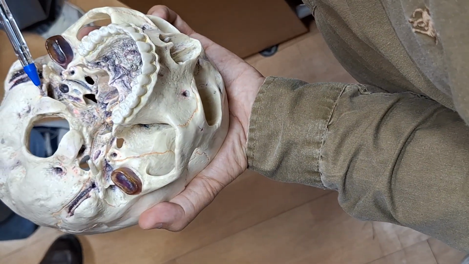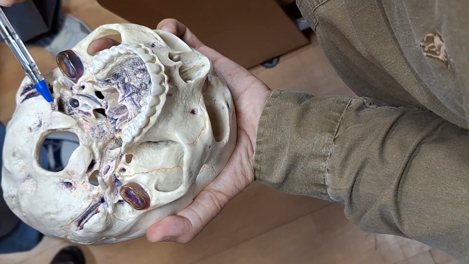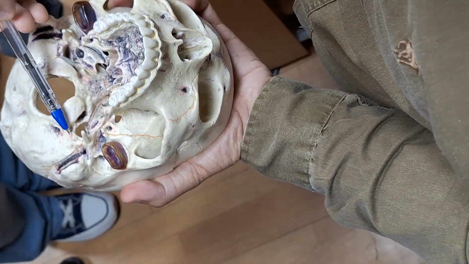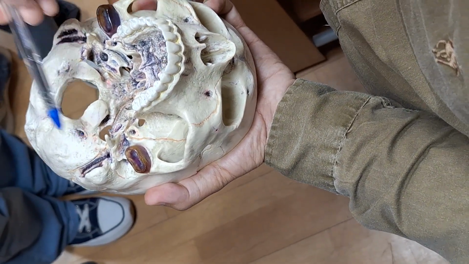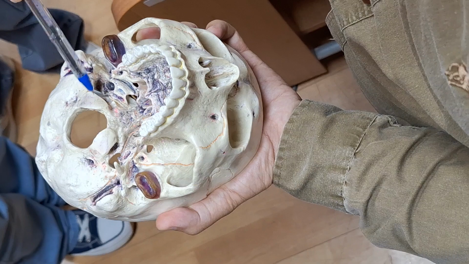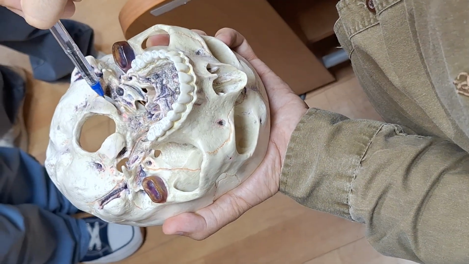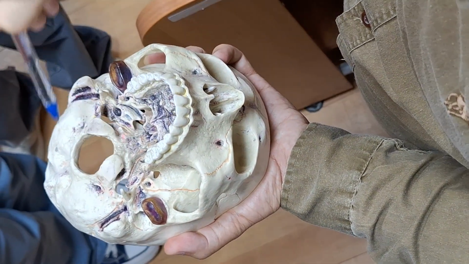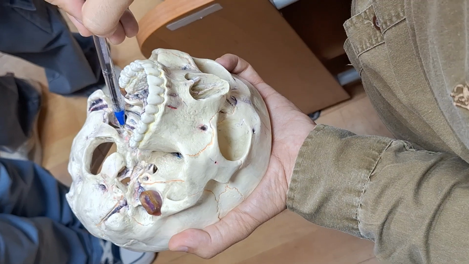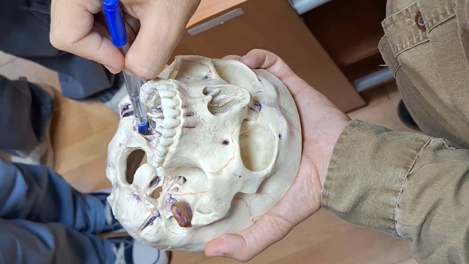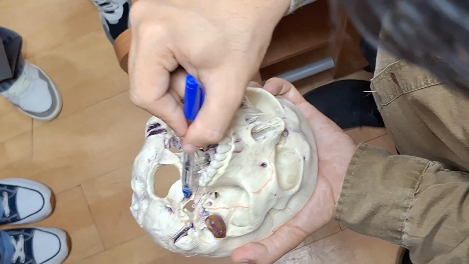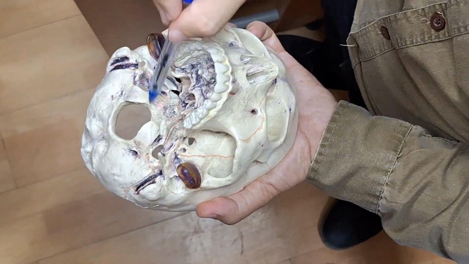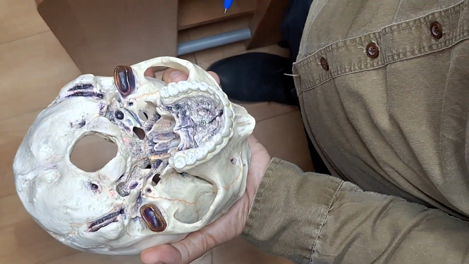Lateral to the condyle, you can see the jugular process here and here, jugular process. Anterior to the jugular process, this area is named jugular notch. And the jugular notch attaches to the petrous part, and makes the jugular foramen at this area and at this area. You can see the jugular foramen.